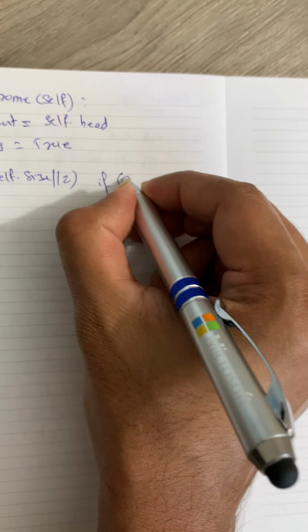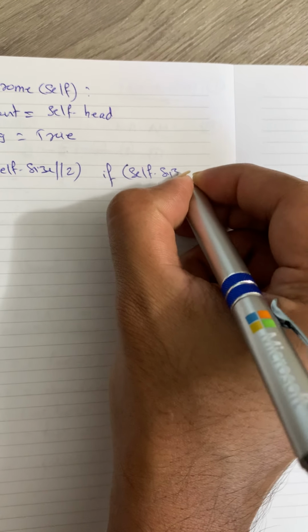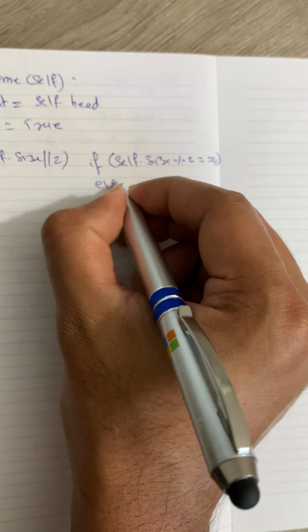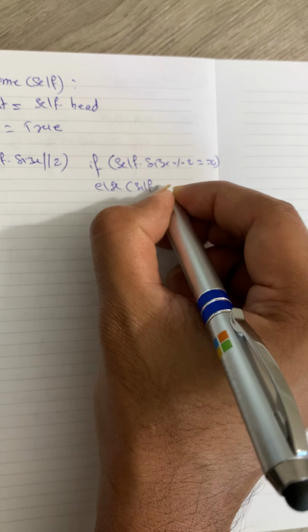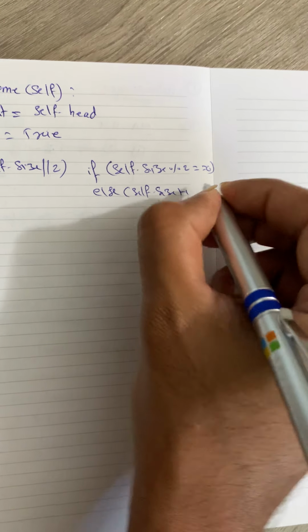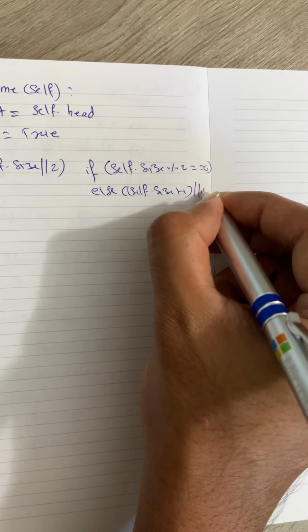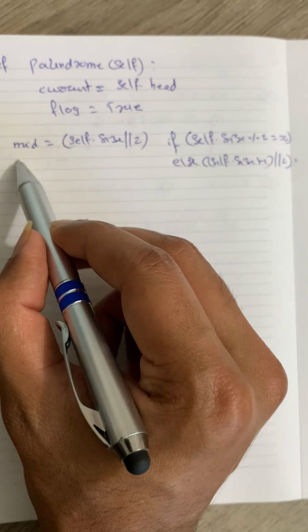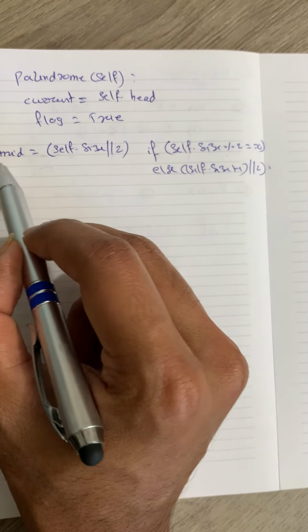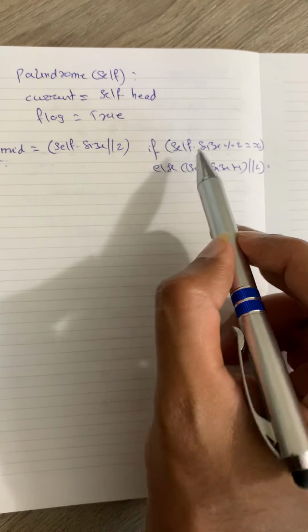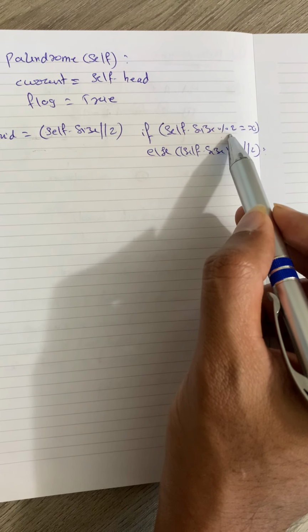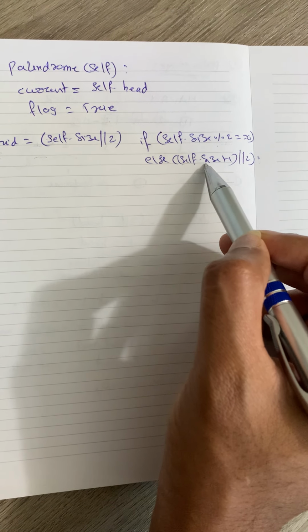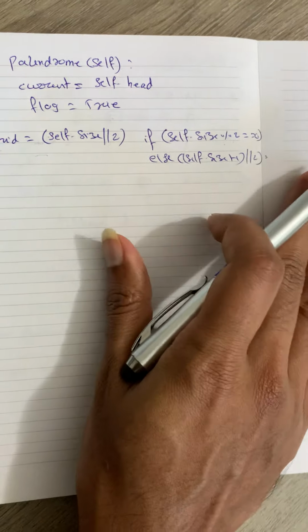So we do self dot size modulus 2 equal to 0, else self dot size plus 1 by 2. So this is all in one line. If this is the case, it will set the mid element, and if it is not equal, then the mid element is going to be self dot size plus 1 by 2.